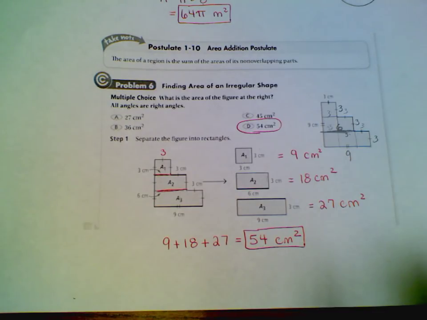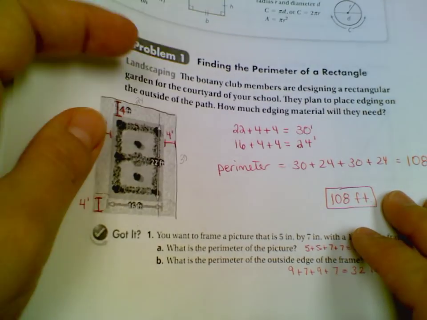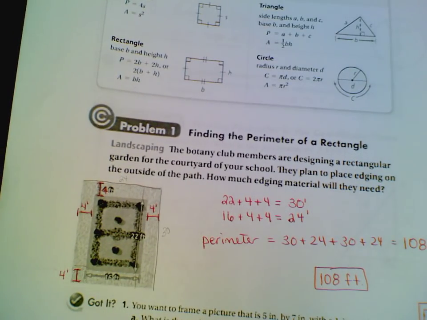Okay, I know there's a lot going on in this section, but a lot of it's review, and I wanted to make sure I touched on it. So a lot of it has to do with perimeter and area, using circumference of a circle and area of a circle, making sure you can utilize all of those formulas.